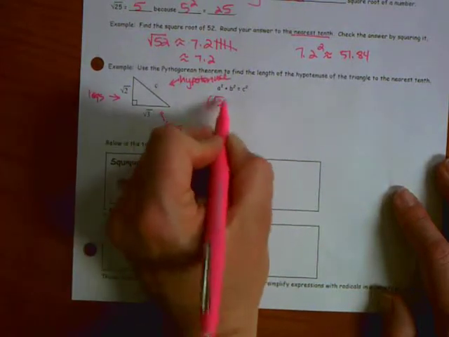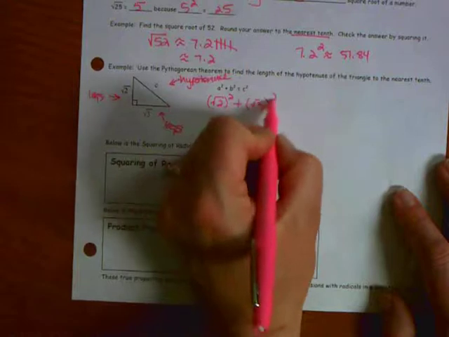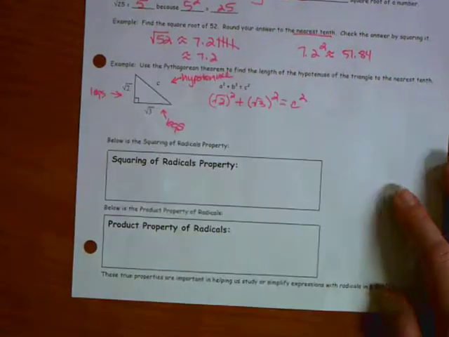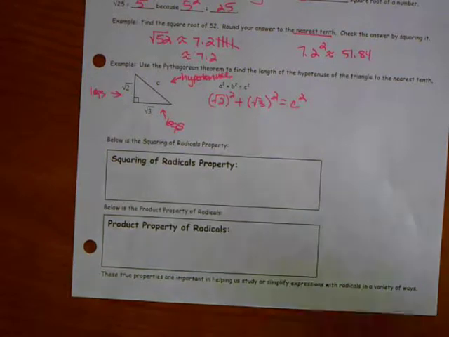So I got square root of 2 squared plus square root of 3 squared equals C squared. What's the opposite of square root? Squaring, right? So they undo each other. What's the square root of 2 times the square root of 2?